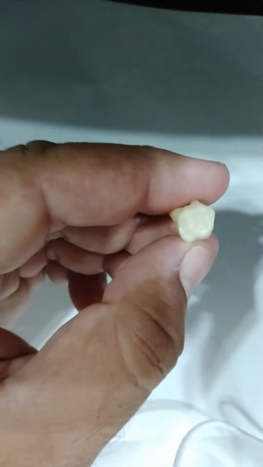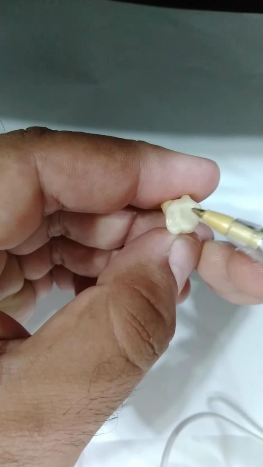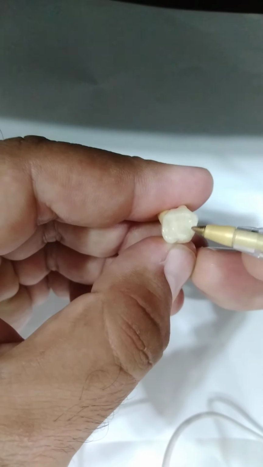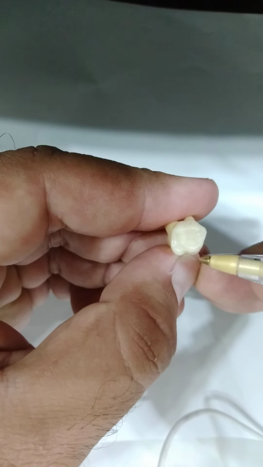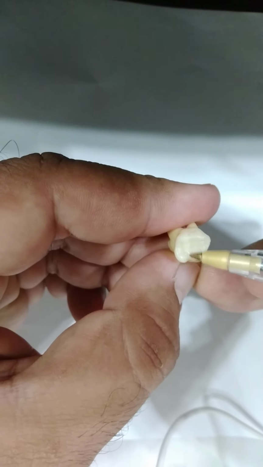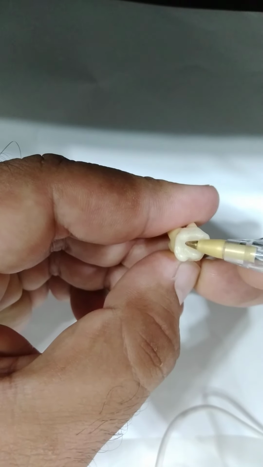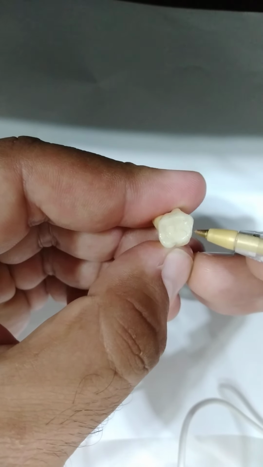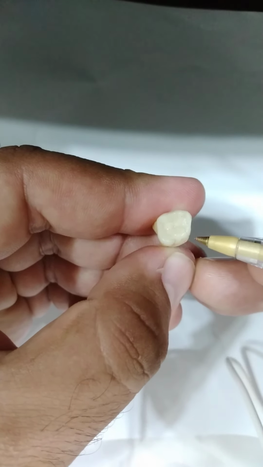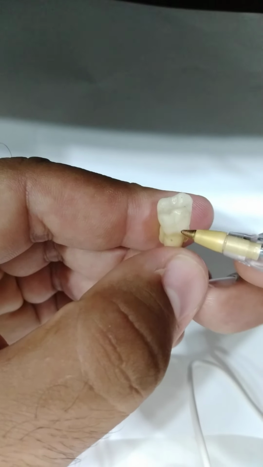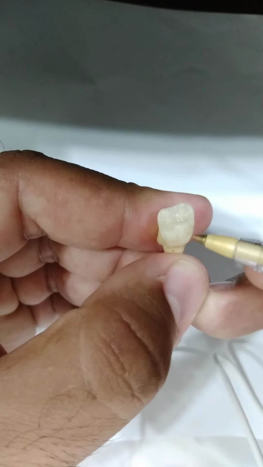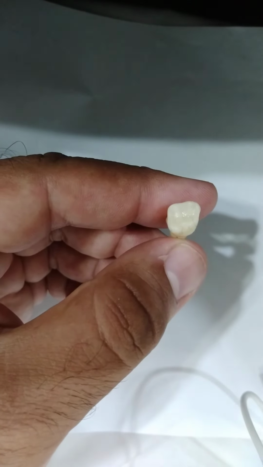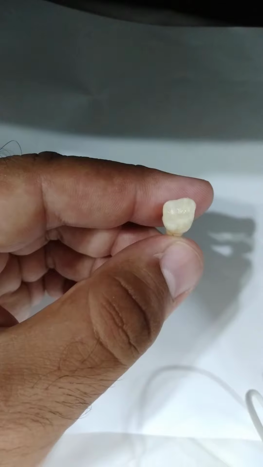It has four cusps: the mesiobuccal cusp, distobuccal cusp, mesiolingual cusp, distolingual cusp. Also, there is the oblique ridge formed by the distal cusp ridge of the mesiolingual cusp and lingual cusp ridge of the distobuccal cusp. It usually has also a cusp of Carabelli here. All the other features resemble the permanent maxillary first molar.